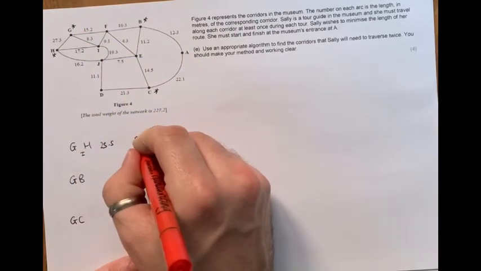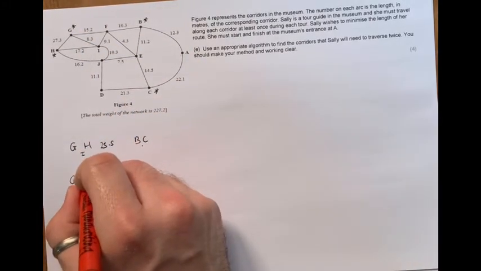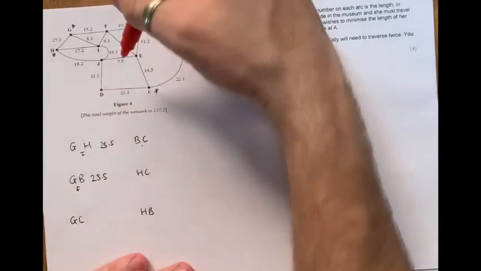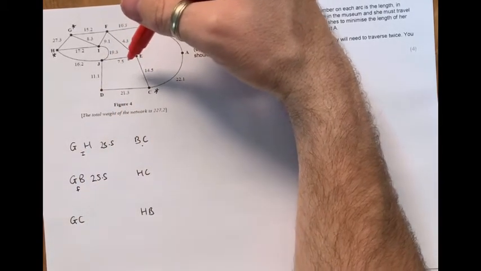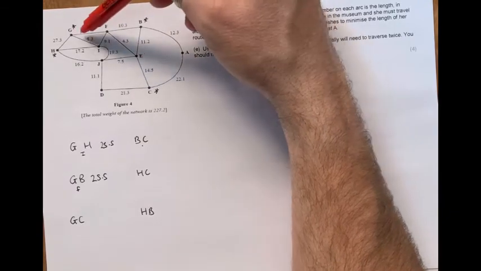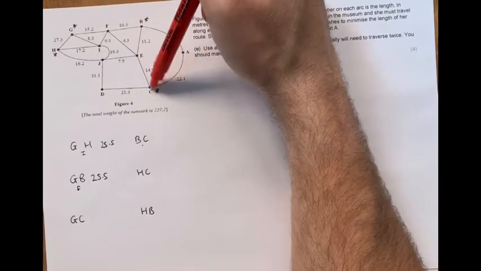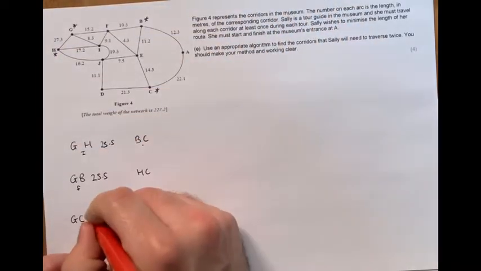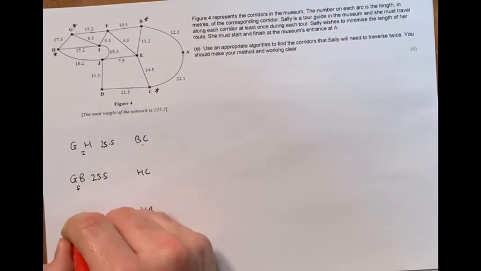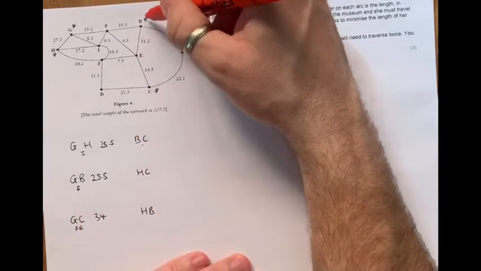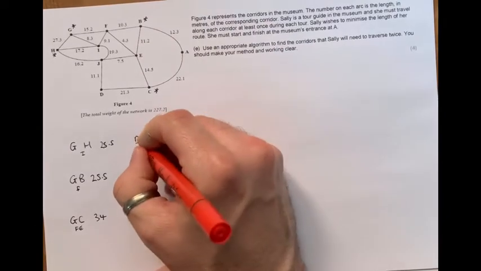So if we go through F, that gives me 25.5. G to C, obviously you've got a lot of different ways of doing this, but if you go through all the options, through F and E works out quickest. If you add those up, it comes to 34 through F and E. Okay, B to C, that's the most obvious one, and that is the correct one.